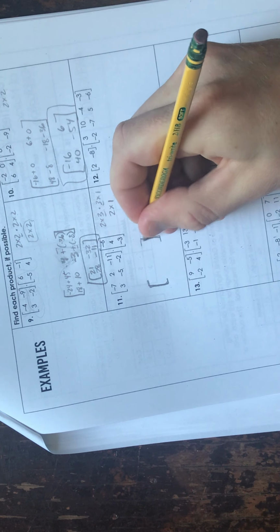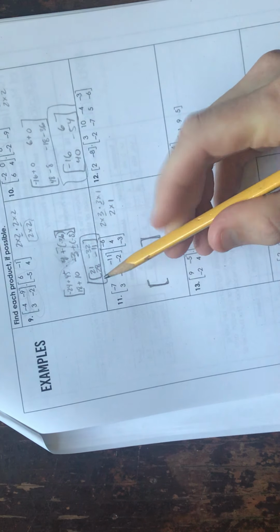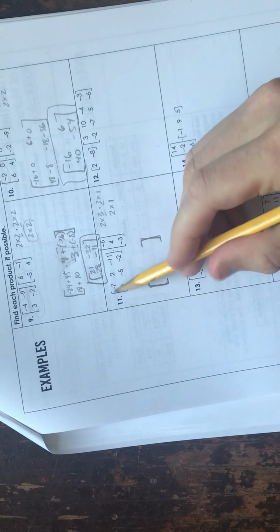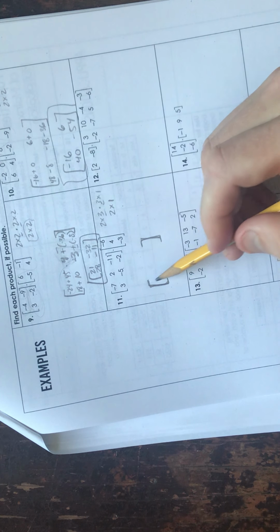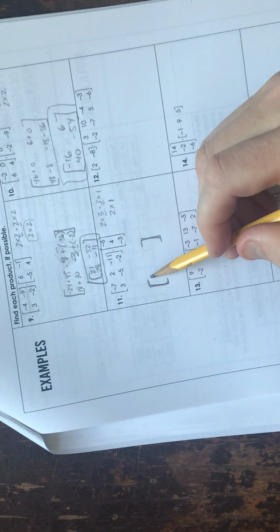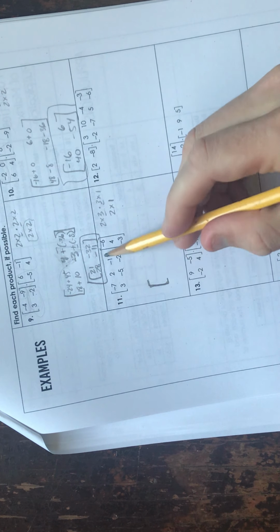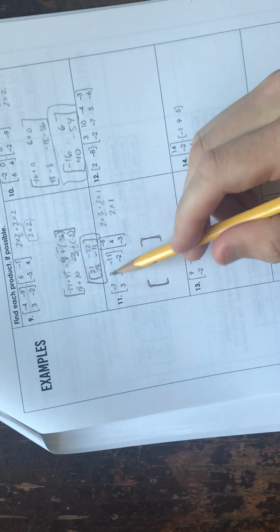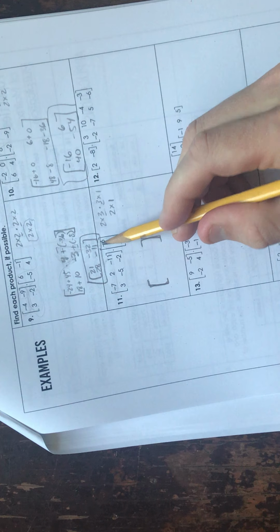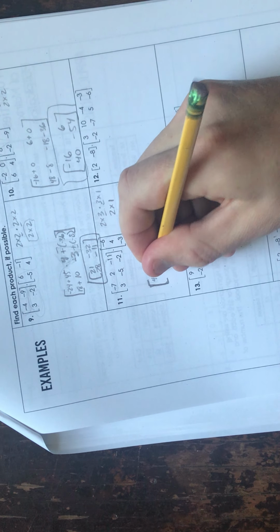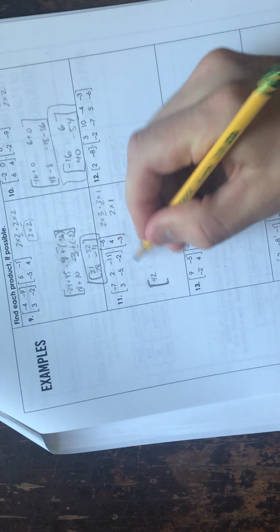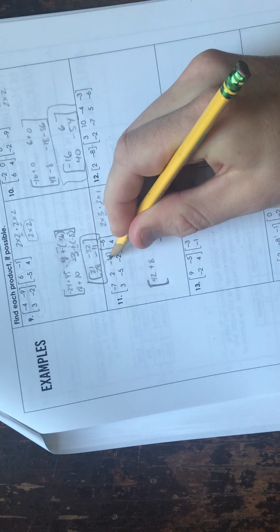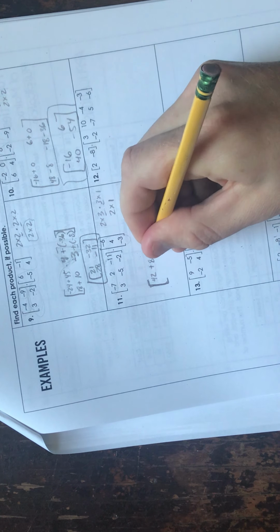I'm going to give us a decent amount of room though, because the way we're going to get this one, because there's 3 numbers in this row right here, we're going to actually have 3 different things we're going to be adding together. So I'm going to start with this row, and we only have 1 column. So we're going to have -7 times -6 is 42. Then we got 2 times 4 is 8. And -11 times -3 is 33.